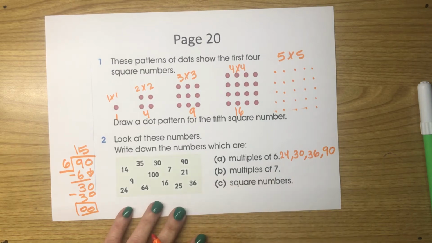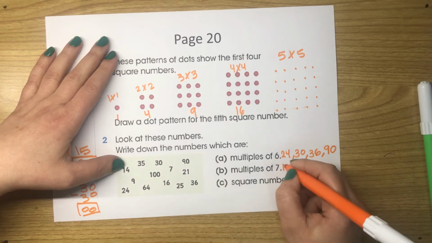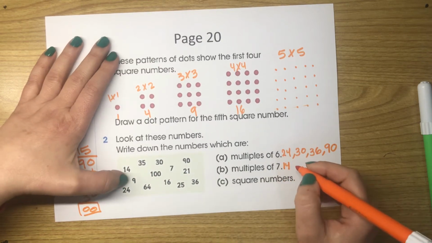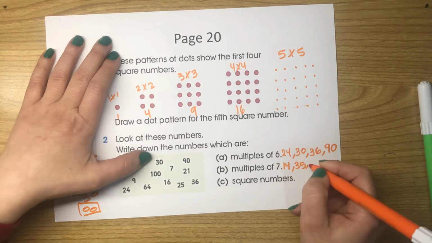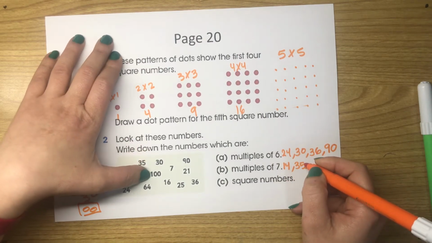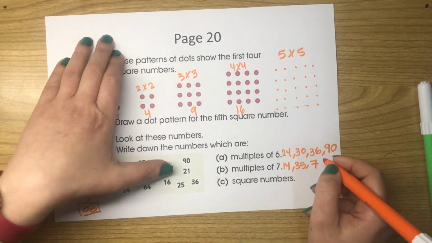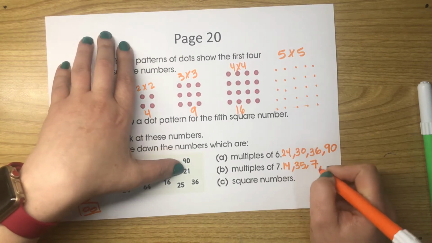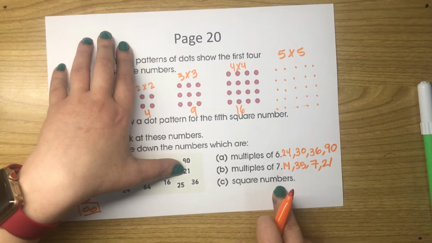Multiples of 7. We know the timetable of 7. 14. 24 is not. 9 is not. 35. 30 is not. 100 is not. 64 is not. 7. 16 is not. 90 is not. 21. 25, no. 35, no.